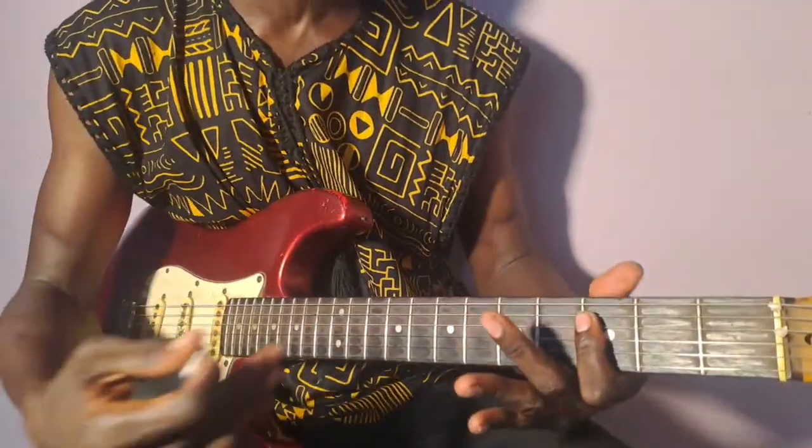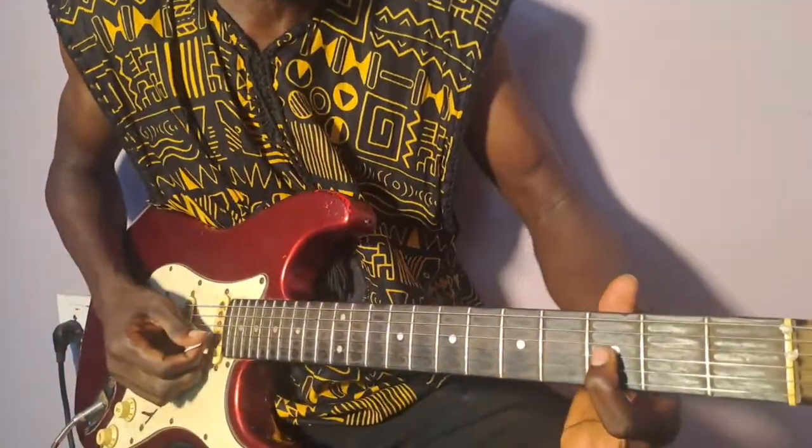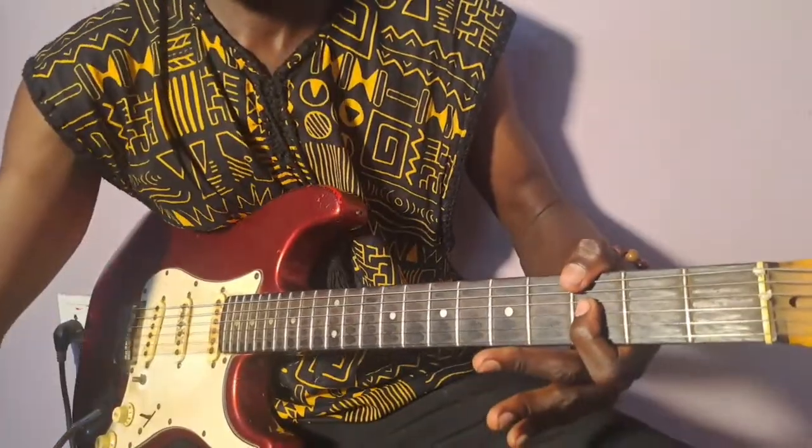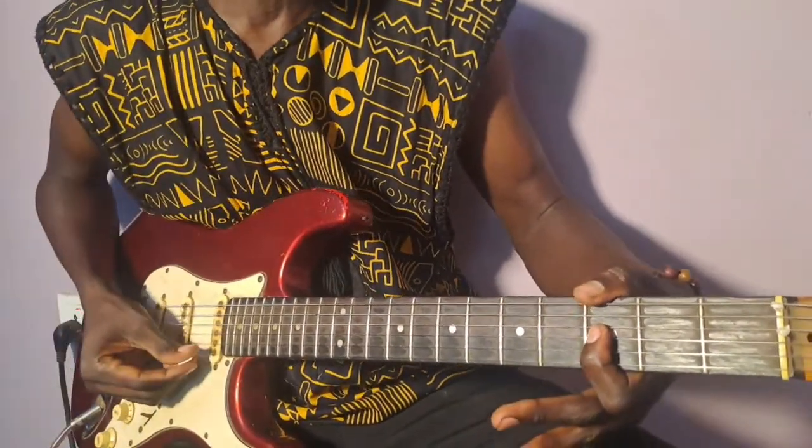So this is the pentatonic minor scale. I have it B flat here. That is the pentatonic minor.